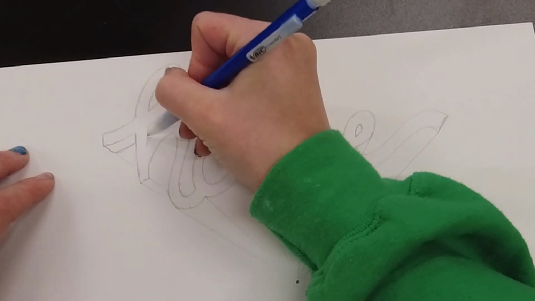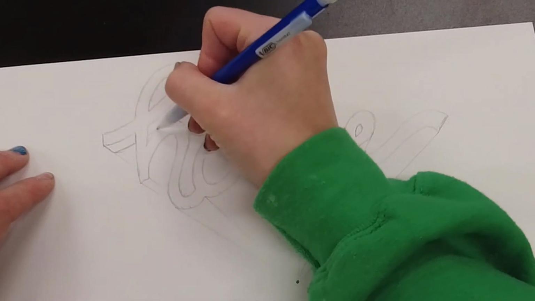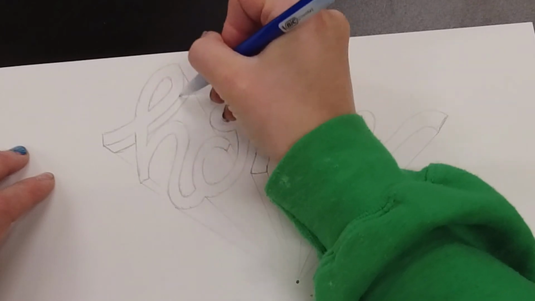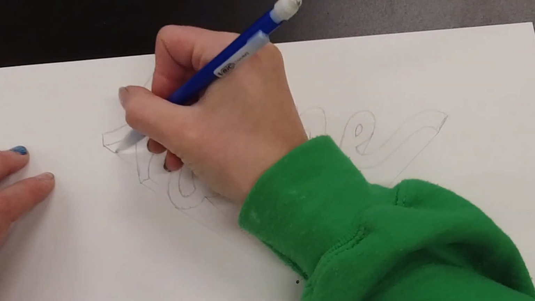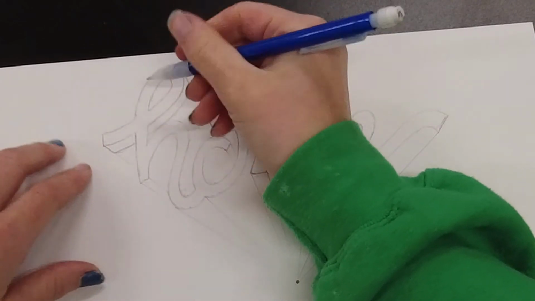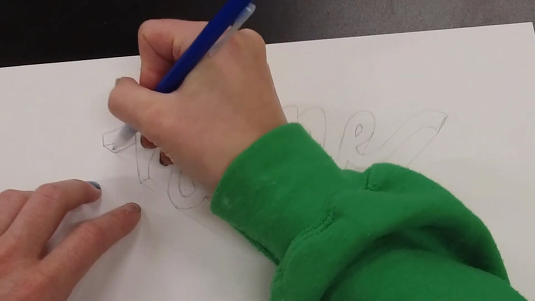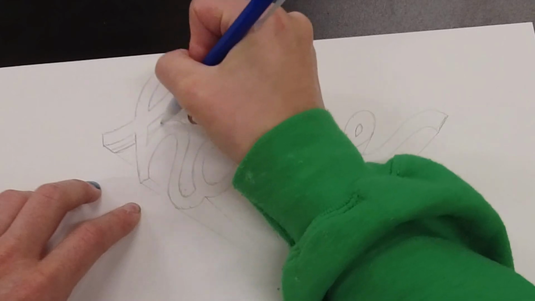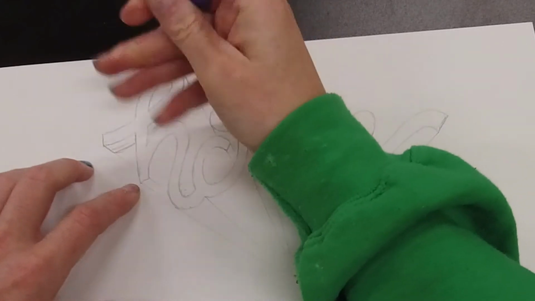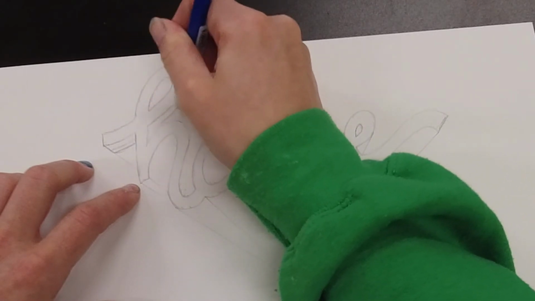So again, this part of my H is going to continue across. So this basically goes across and goes up, parallel with that whole curve here. So you can make that a little bit thinner if you want to. You can make it thicker so that it goes behind this part. I'm going to actually make mine just a smidge thinner so that you can see it a little bit better. And then erase the draw through, erase my first line.